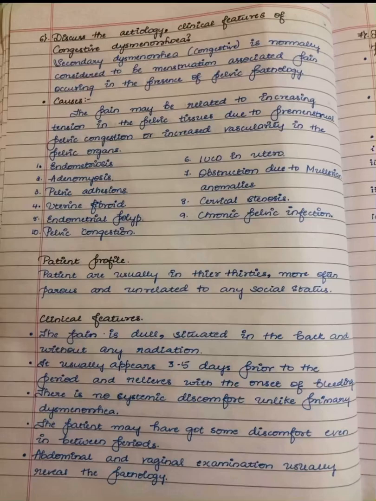Causes: the pain may be related due to increasing tension in the pelvic tissues. There will be increased tension in the pelvic tissues due to premenstrual pelvic congestion or increased vascularity in the pelvic organs. When the blood supply is more, when there is increased vascularity of the pelvic muscles, there will be tension in the pelvic tissues. That could be a cause for the congestive dysmenorrhea.